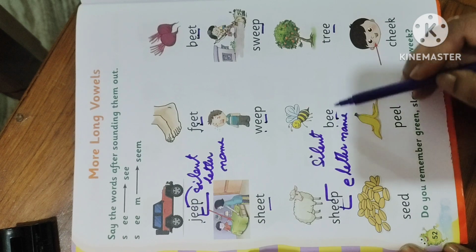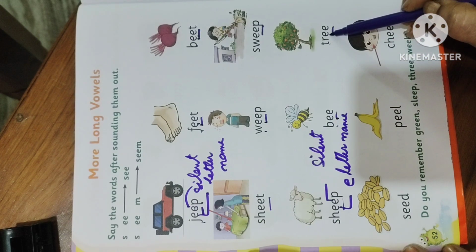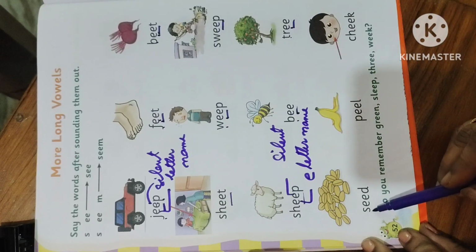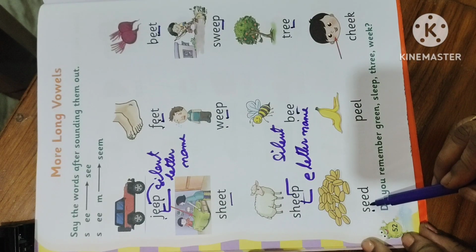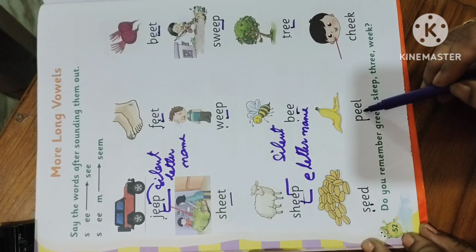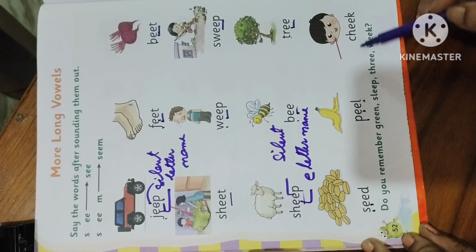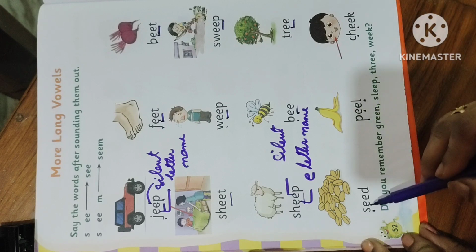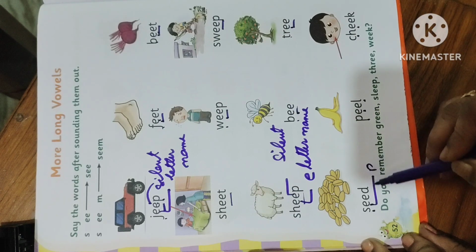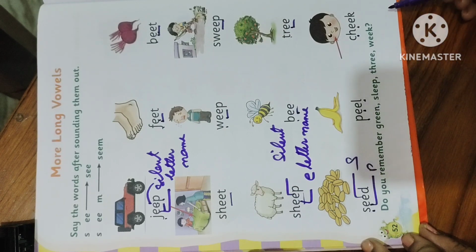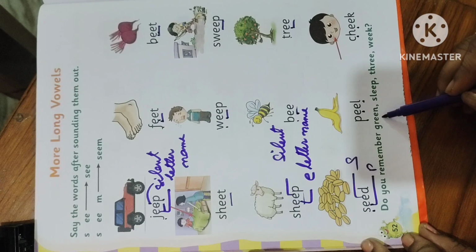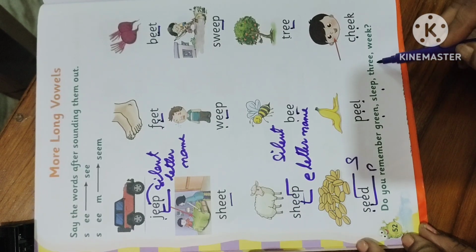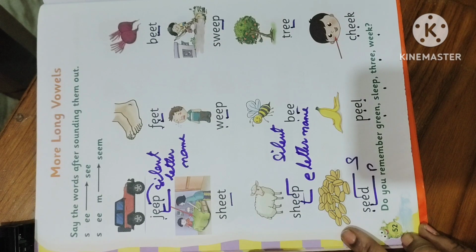Bee. Tree. Seed. Peel. Cheek. So what did you understand? The first letter is pronounced and the second will be silent. Do you remember green, sleep, three, week?